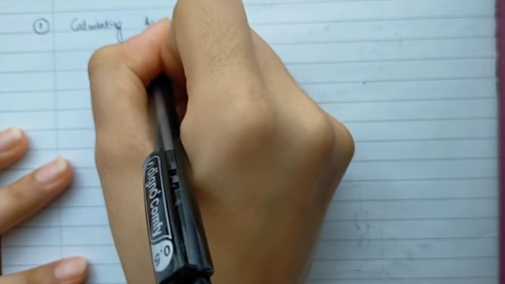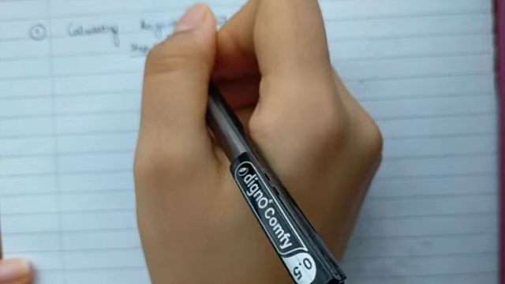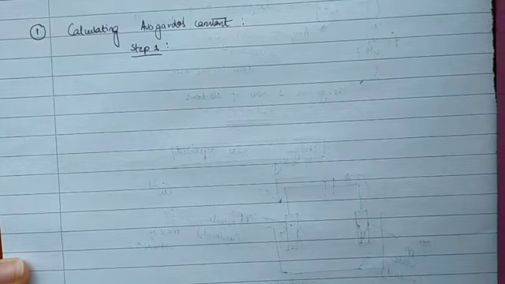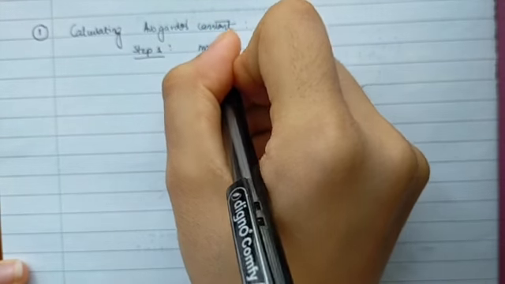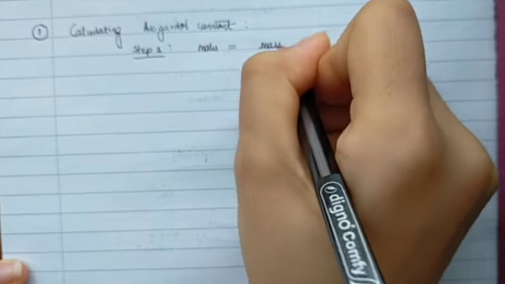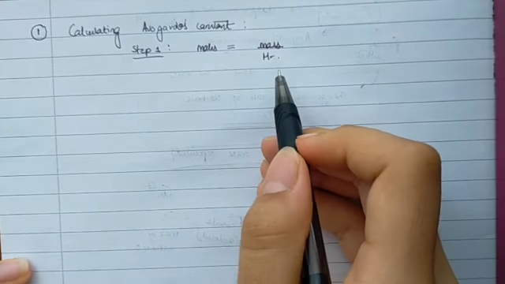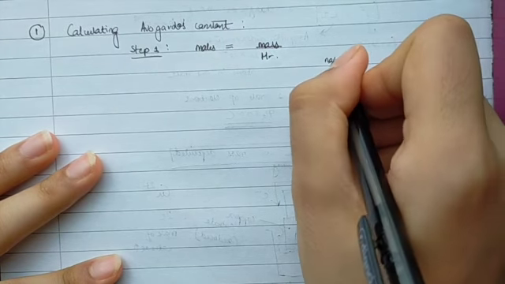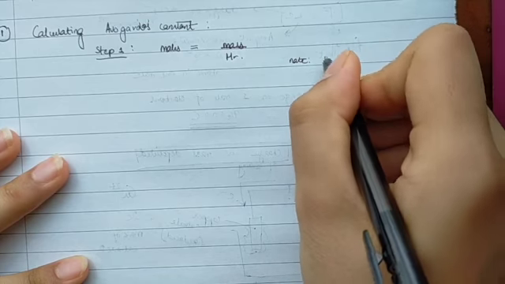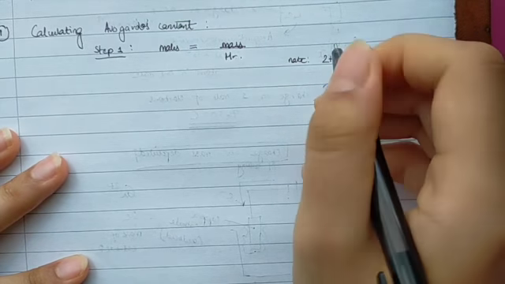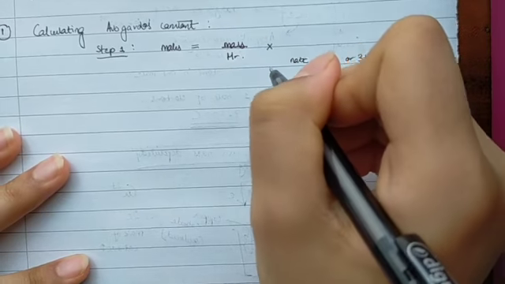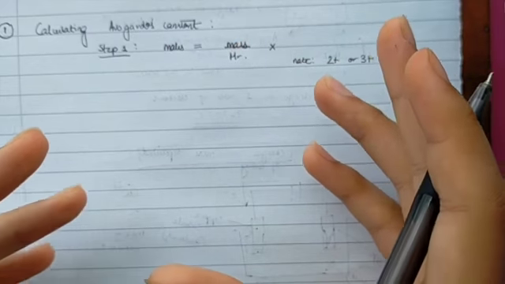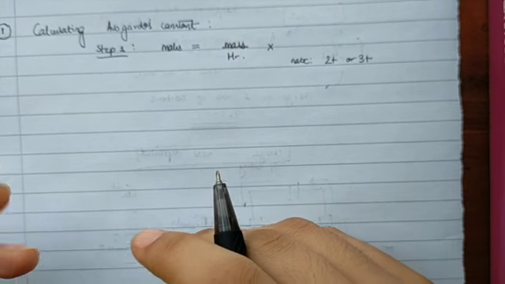So step 1 is to calculate the moles. So now we all know the common moles equation. So this is fairly straightforward. But one additional note that you need to take is that if the ion that we're looking at has a +2 or +3 charge, then you will need to multiply this by the number of electrons that that ion gains to make it into an atom so that mass is liberated.